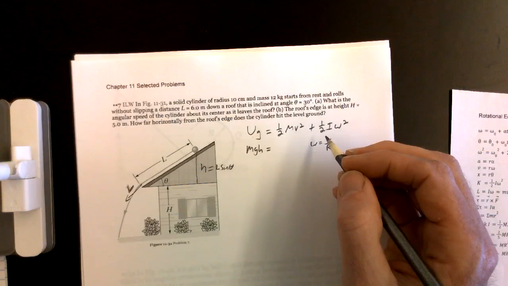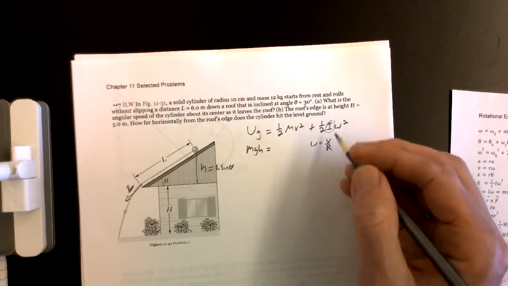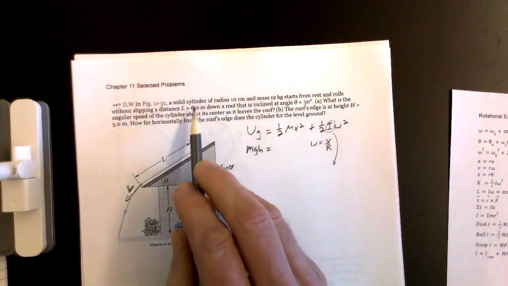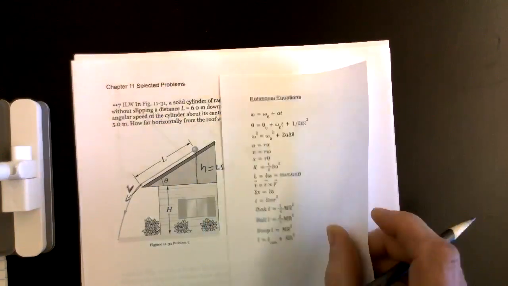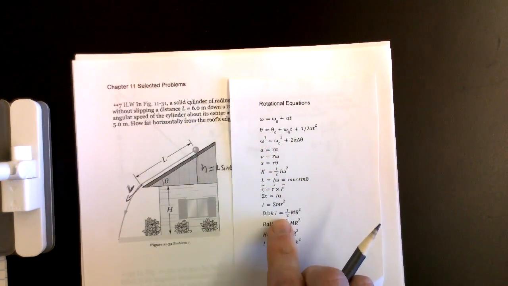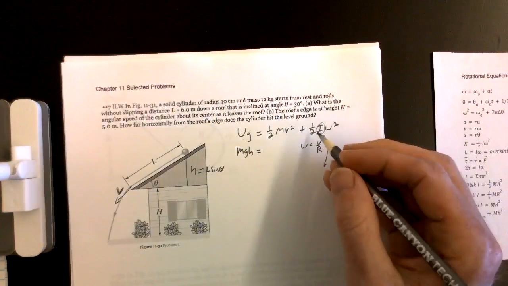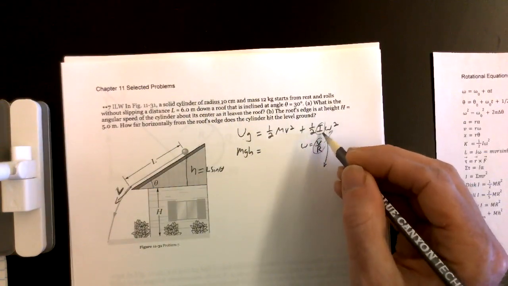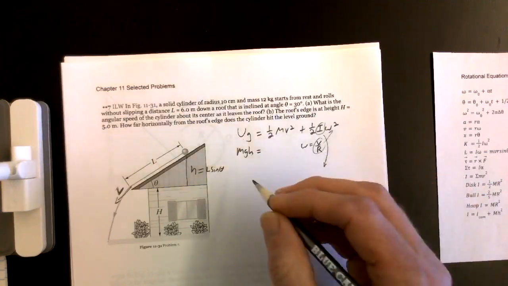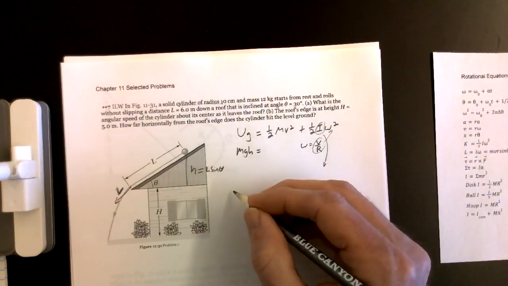So part of the trick is also just remembering what the I is right there. This is a solid cylinder. So looking over here, that's a disk. Disk is the same as a solid cylinder, so it's 1/2 m r squared. If I stick 1/2 m r squared in there, this whole thing's going to change a little bit. So let's just write it out again.